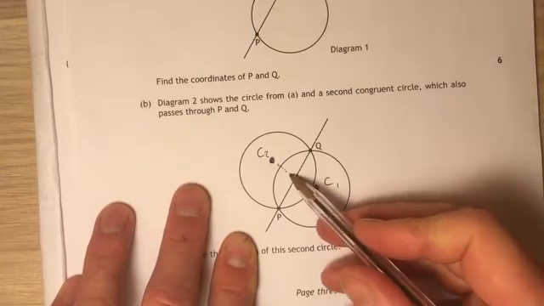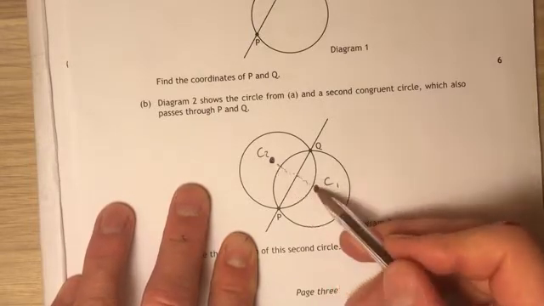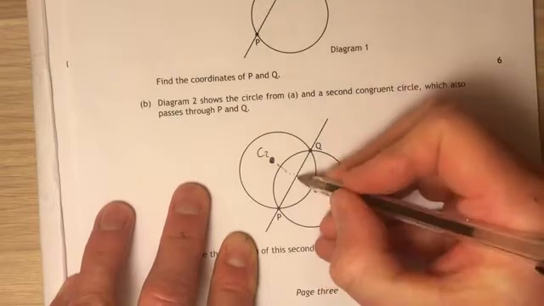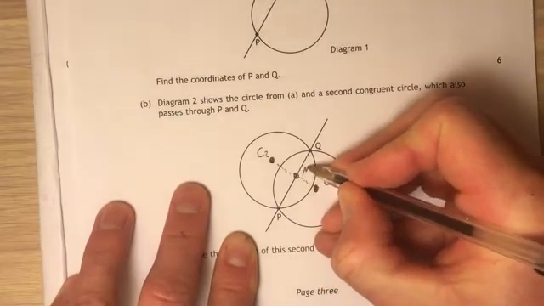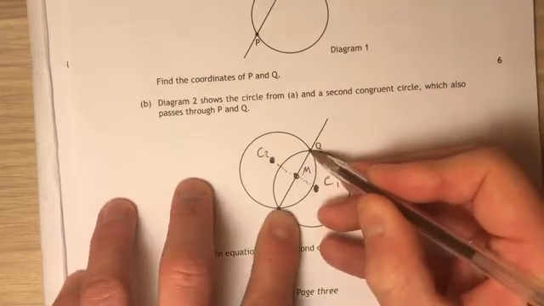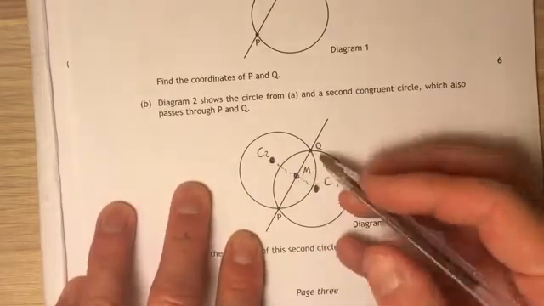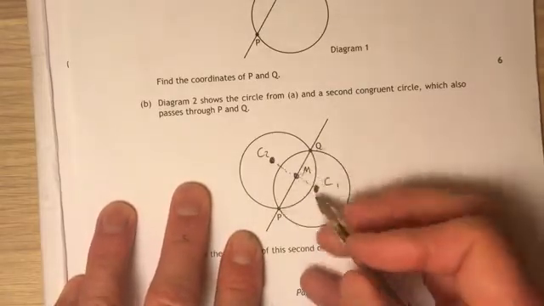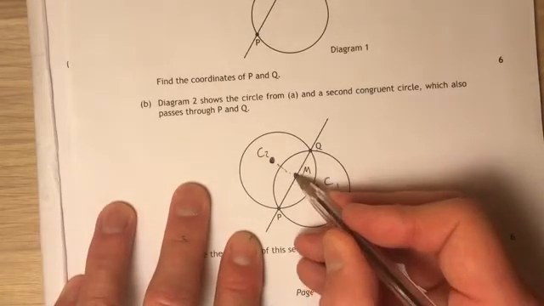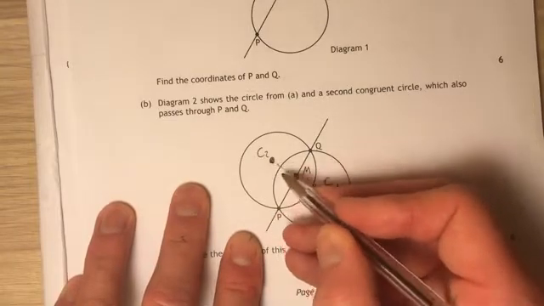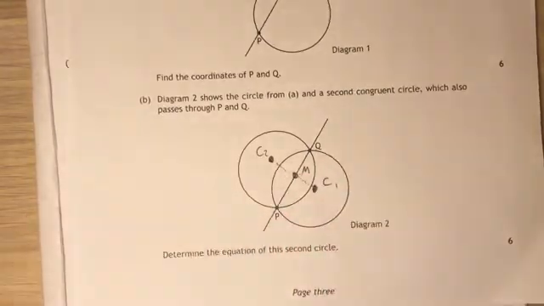How am I going to know which way to go and where to go straight across? I think the top tip is that this is the middle, right? That's exactly the middle between P and Q. So if I find out the midpoint of PQ, I can do the same thing again to find that center, and then just write down the equation at the end of the day. So let's do this thing.